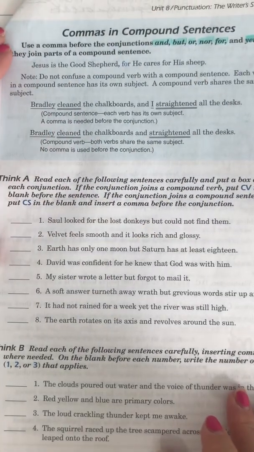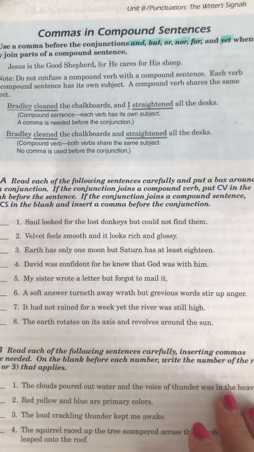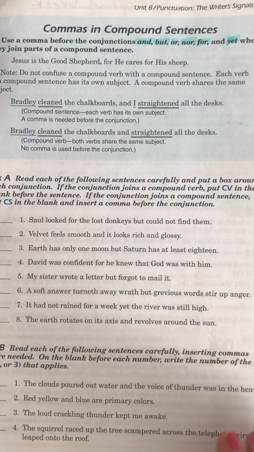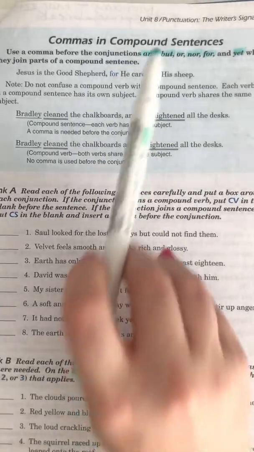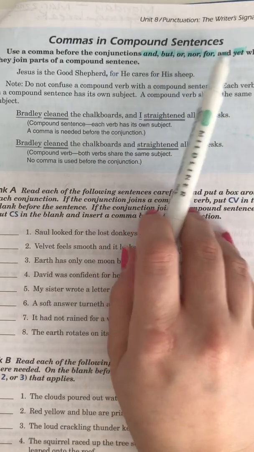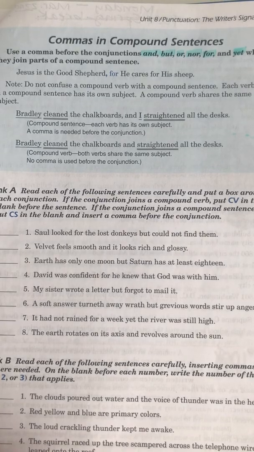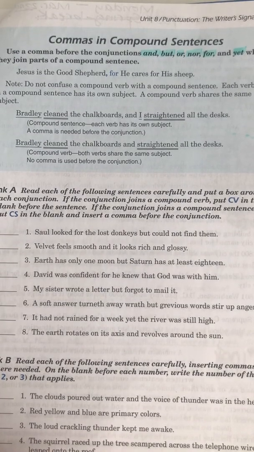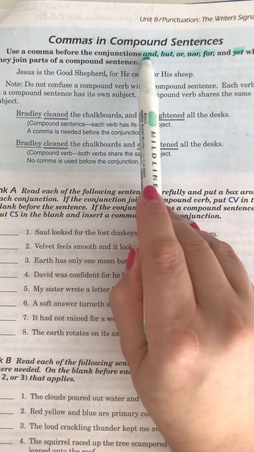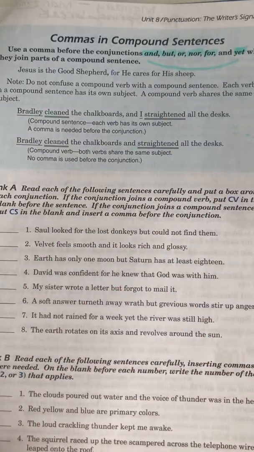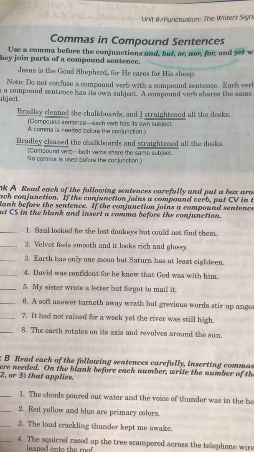As you probably remember, they join compound sentences. So when you have two or more ideas that you want to express in one sentence, you use and, but, or, nor, for, and yet to join them. What we're going to do is read these sentences below and put a box around the conjunction. We did a little bit of this last week. This is easy. Anytime you see any of these words, you're going to carefully put a little box around it.